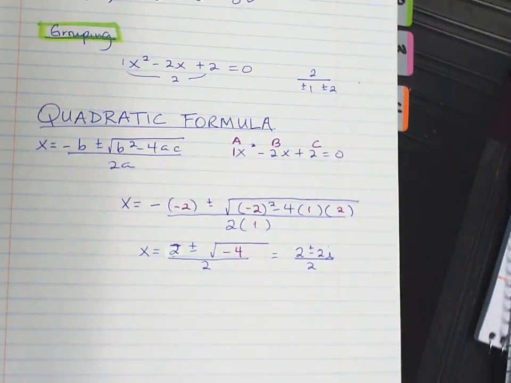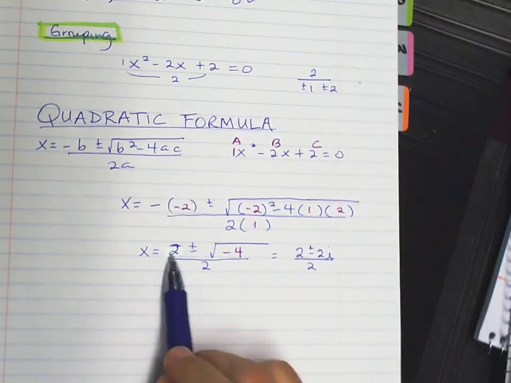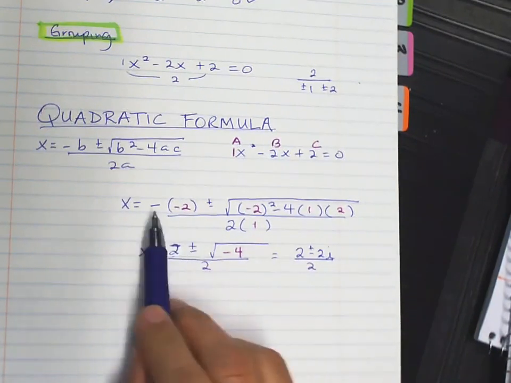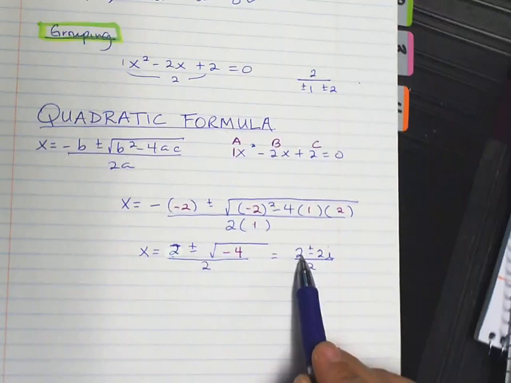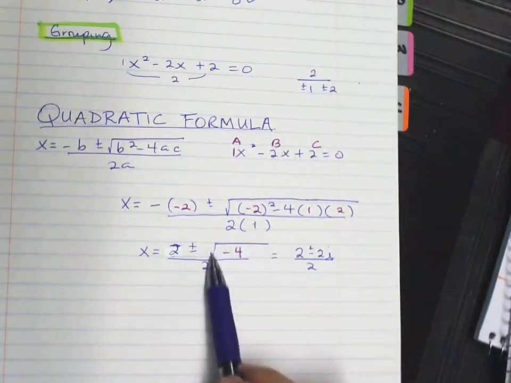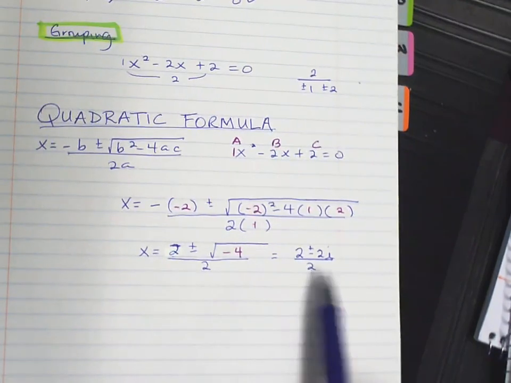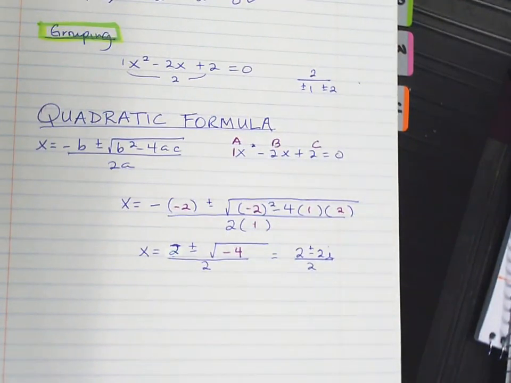Oh, we missed it. Where'd you get the other side? From here. So we don't do anything with that? We don't do anything. We go ahead and multiply it. Bring it right here. And then this gives me my plus or minus 2i, and then this is 2 times 1. Can I go further?